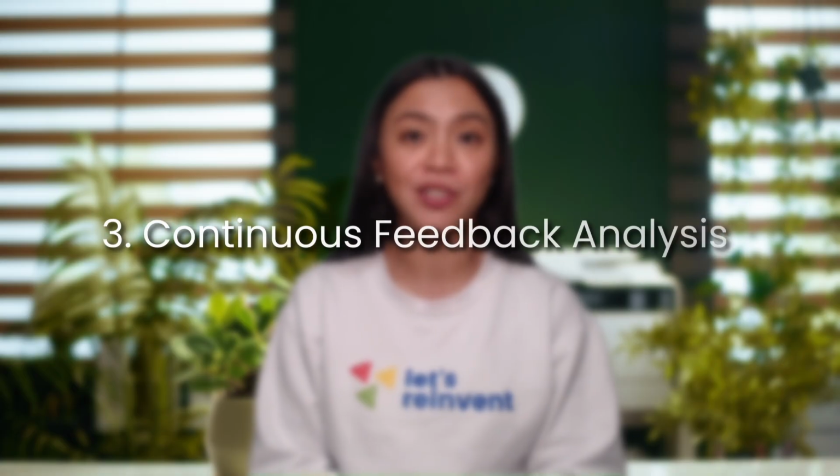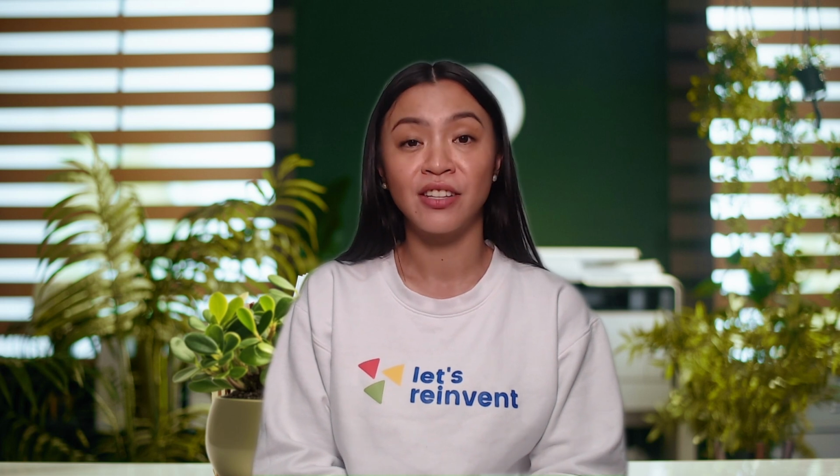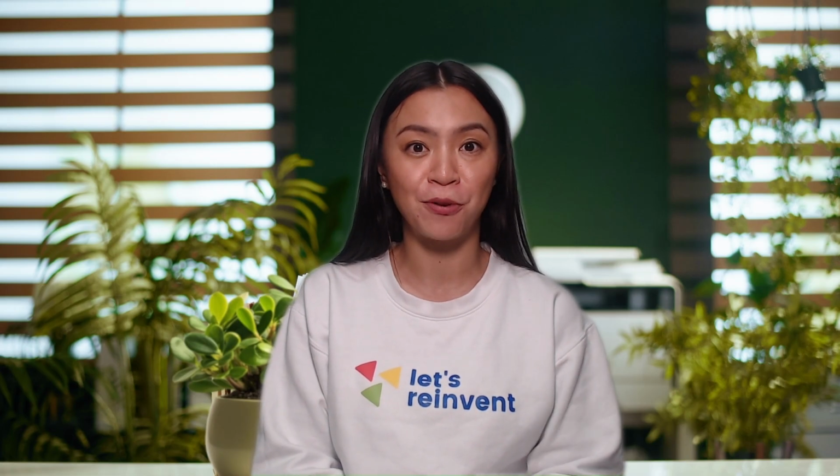Third, continuous feedback analysis. Natural language processing tools like MonkeyLearn and Typeform AI analysis summarize survey results, feedback comments, and team discussions into actionable insights. So, for example, top three recurring themes from stakeholder surveys surfaced in 3 minutes, not days. Imagine not waiting for postmortems anymore, but instead living inside a system that learns and improves with you every single day.